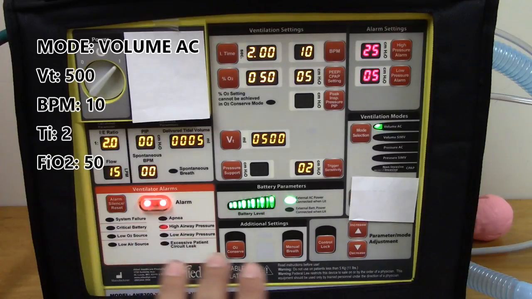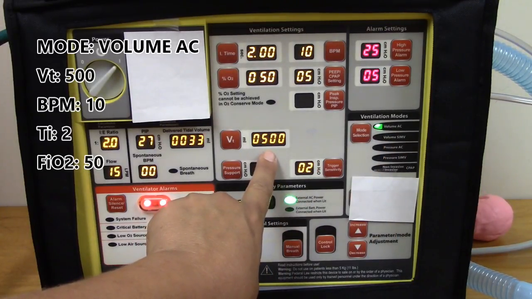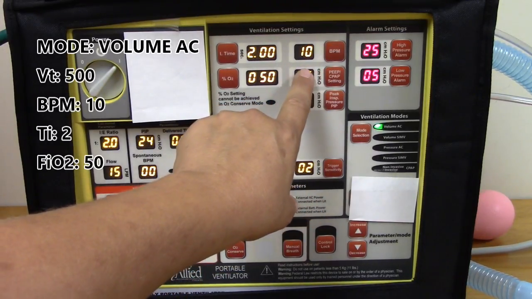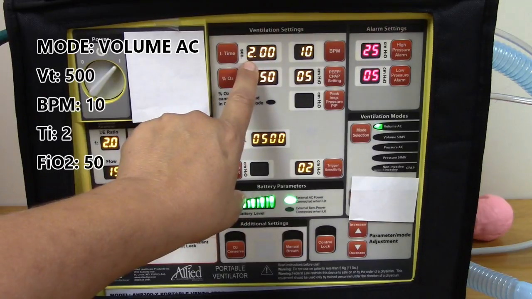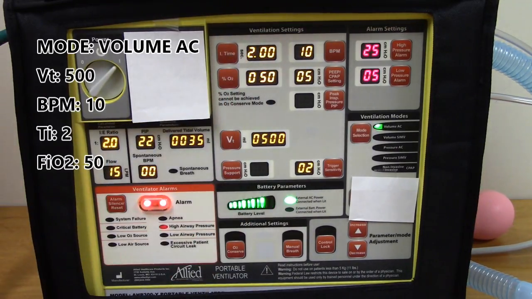So now I have the ventilator set for volume AC mode. With a volume of 500, the patient is getting 10 breaths per minute, which is a 6-second breath time. 2-second inspiratory time, FiO2 of 50%.